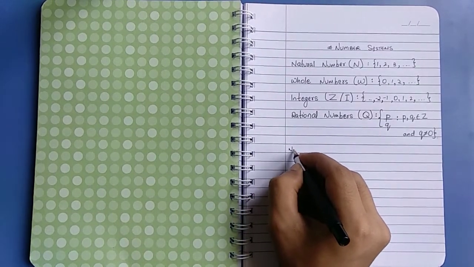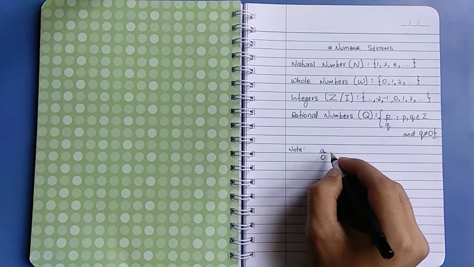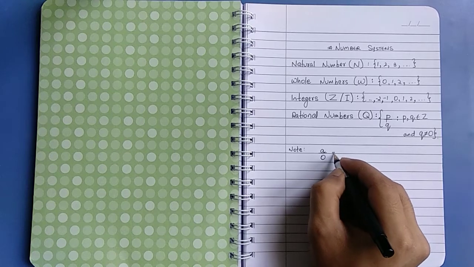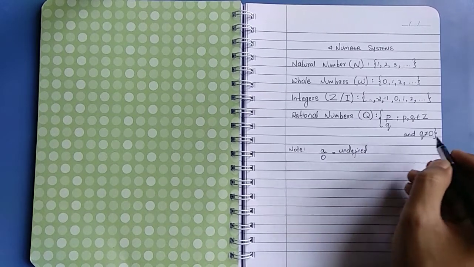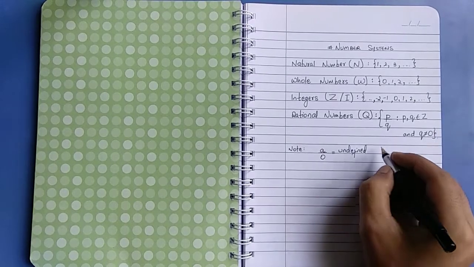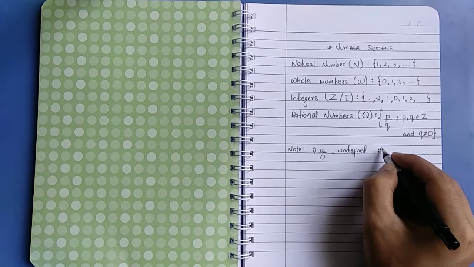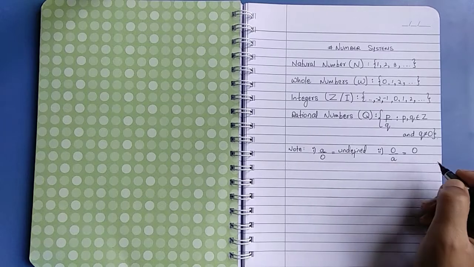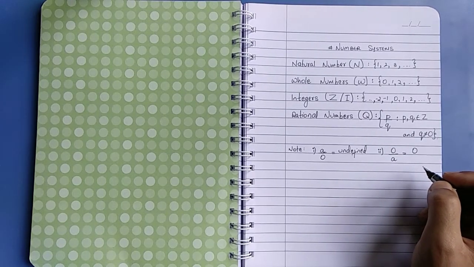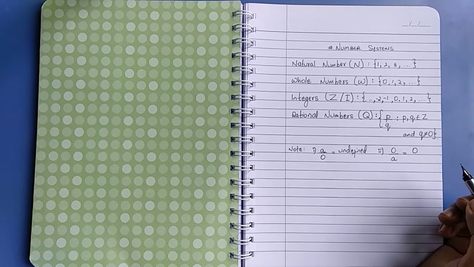Just a simple note. Anything divided by 0 is undefined. That is why we are not taking the denominator as 0. And second, 0 divided by anything is 0. Because if you have to divide, say, 0 cakes between 5 people, each of them will get 0. So 0 divided by any number is 0 itself.